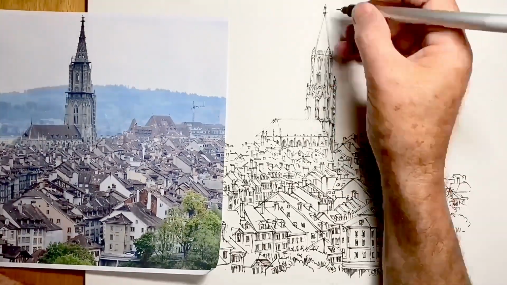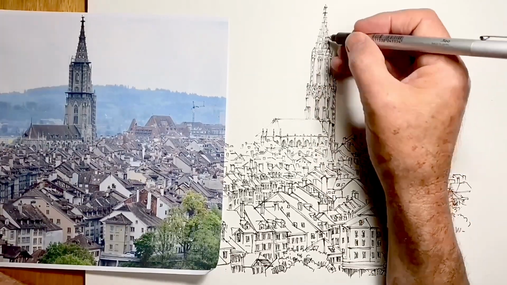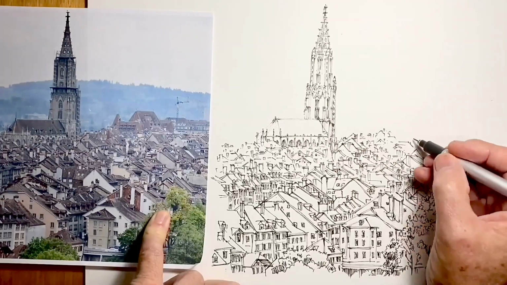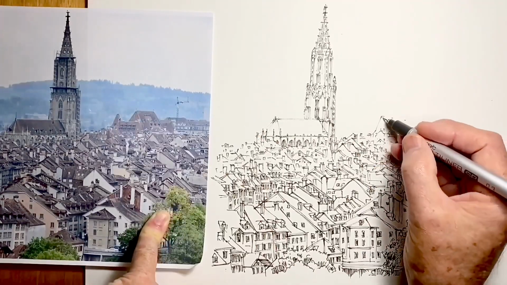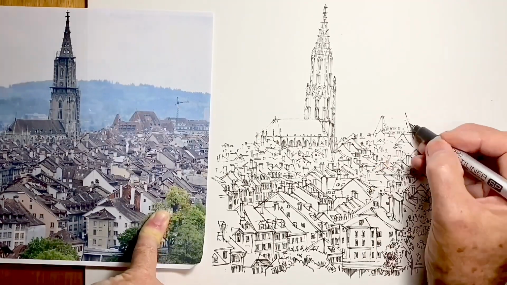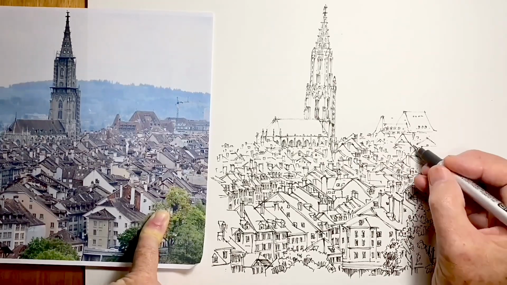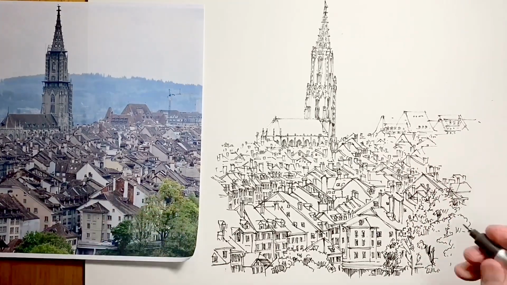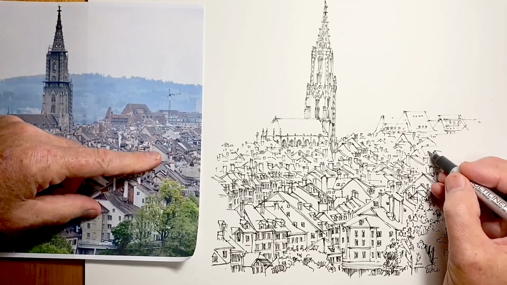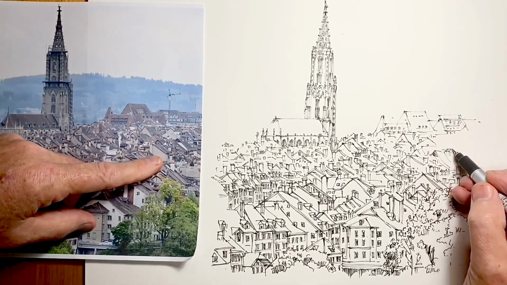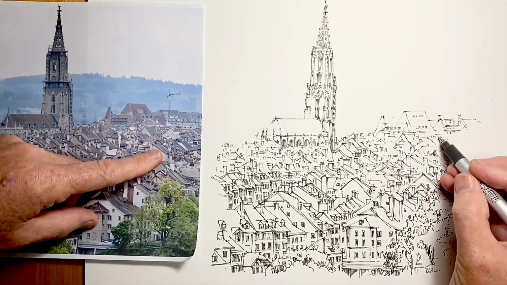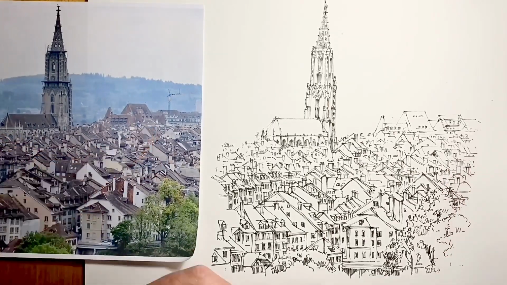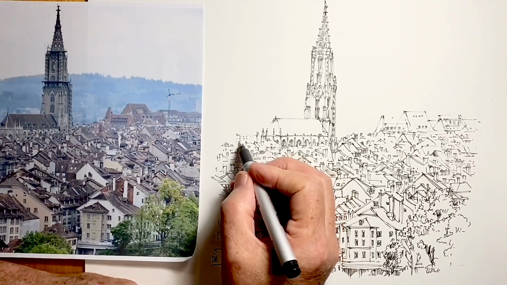So I do that, and then I've just got a few more buildings to the right of the cathedral that are quite large and prominent, so I want them to look as they do in life because they'll be recognizable to people who know Bern, but otherwise I'm just being very gestural and simple in what I draw. There's just a few more buildings now with the 0.3mm pen here on the right. Again, being fairly gestural now with these rooftops, drawing them from my imagination.